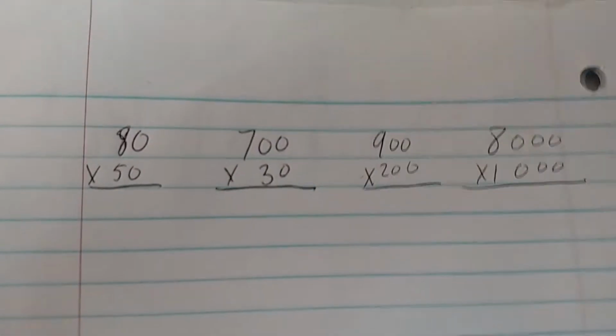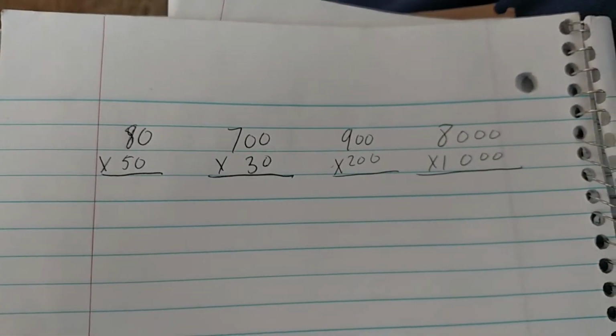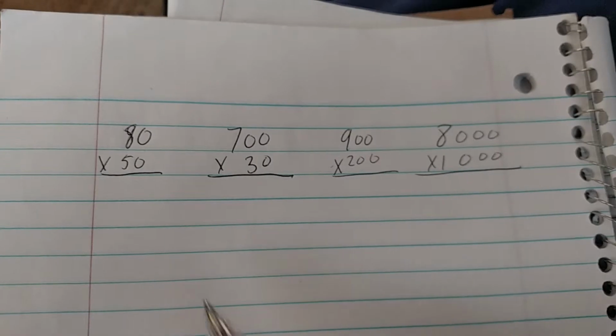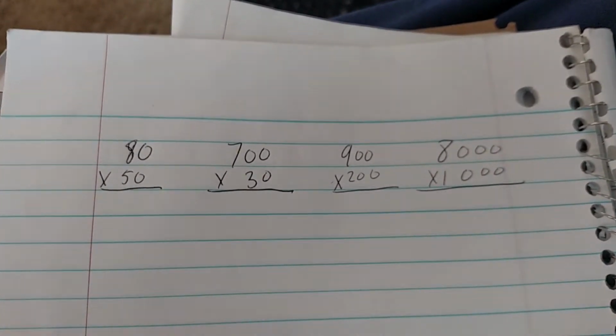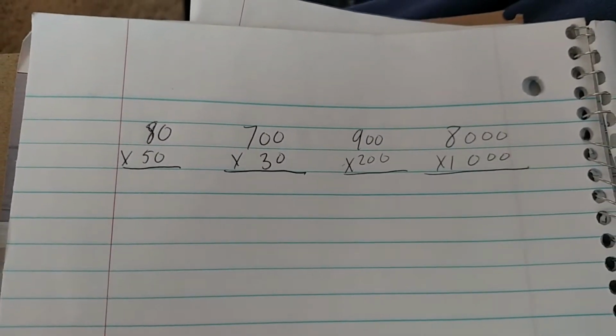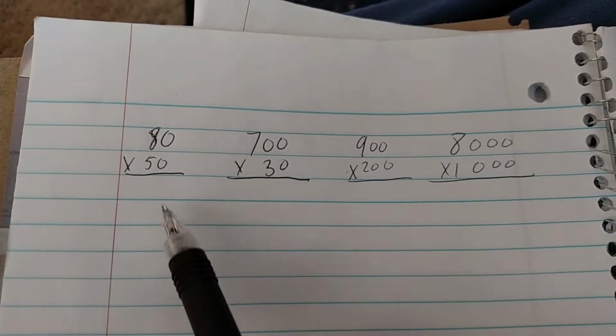On the review sheet, there's a couple problems that have a lot of zeros outside of the first digit in a number. There's a little rule of zeros we talked about before, in case you forgot. Here's how the rule of zeros works.